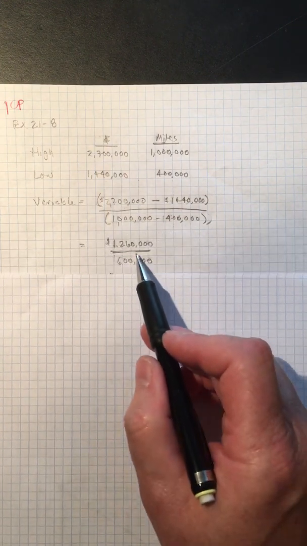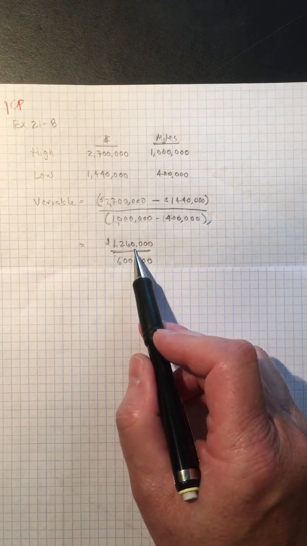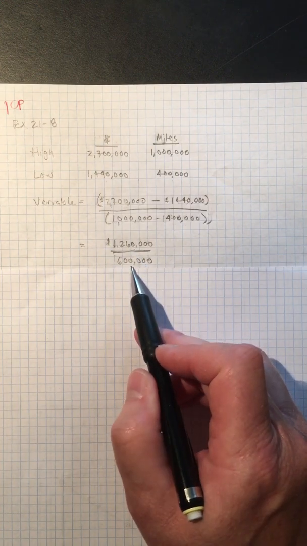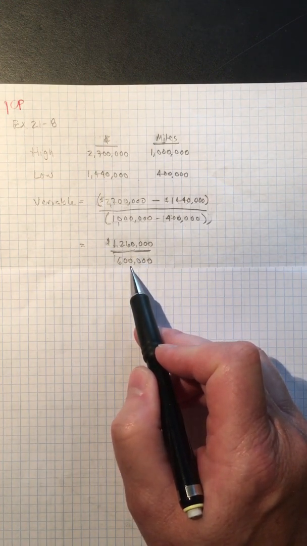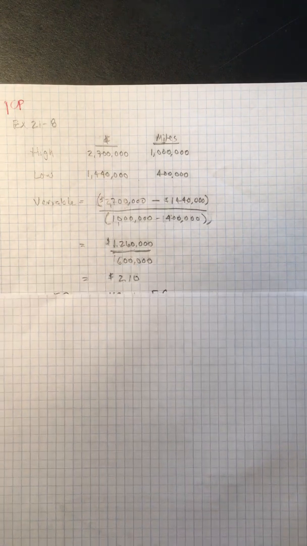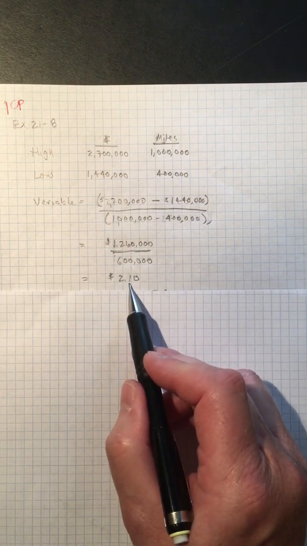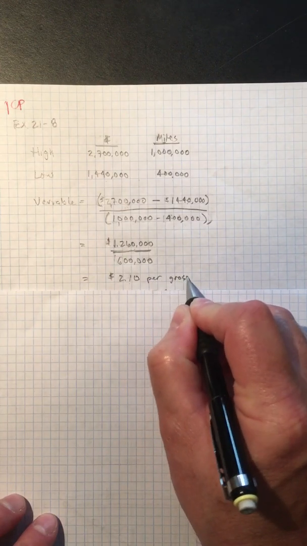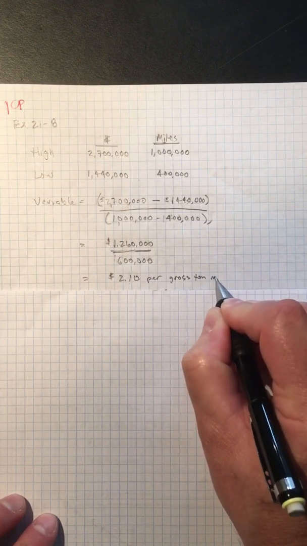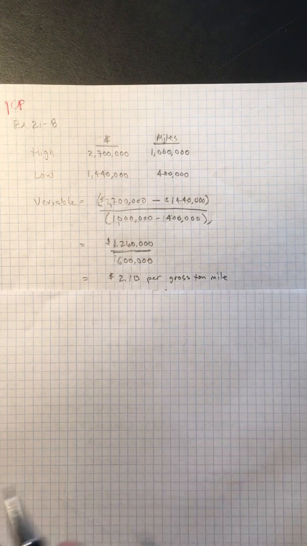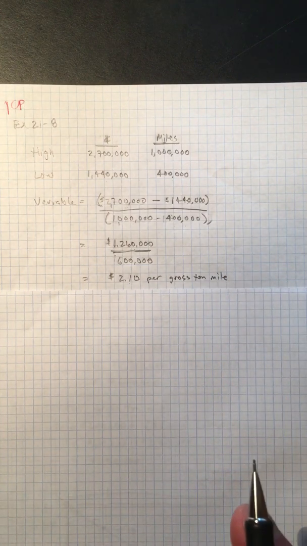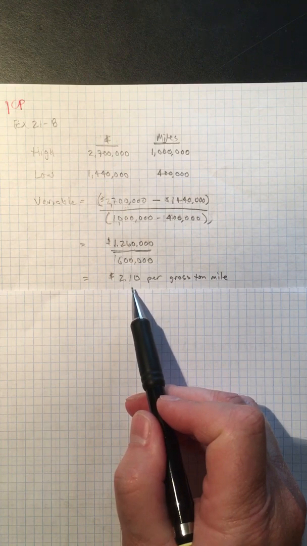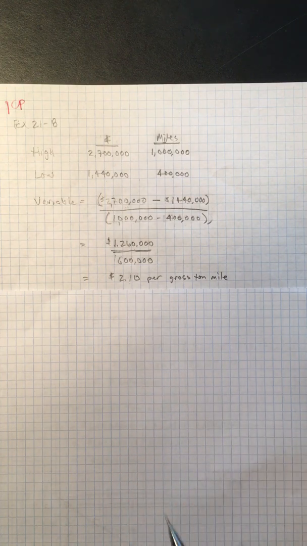In that case, I get a difference in cost of 1,260,000, a difference in gross ton miles of 600,000. So I get $2.10. I'm going to write that per gross ton mile. That's my variable cost. If I go up 10 gross ton miles, it should go up 10 times $2.10 or $21.